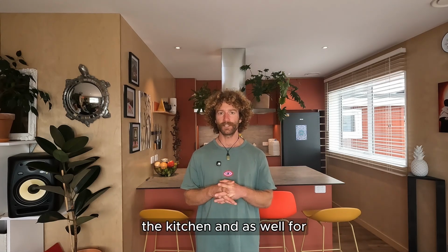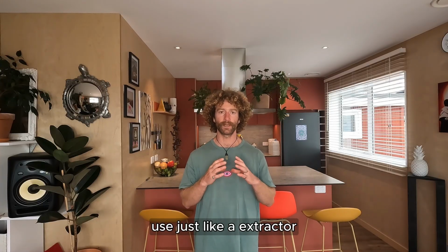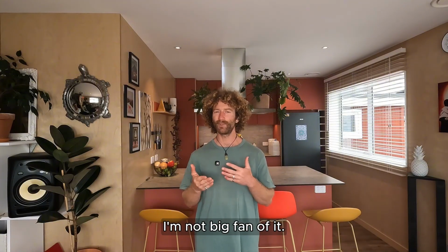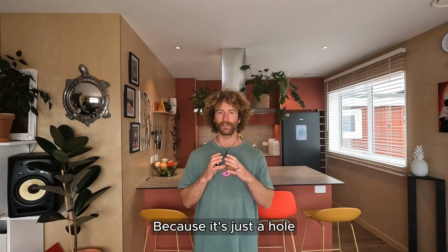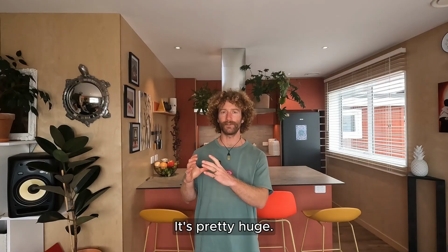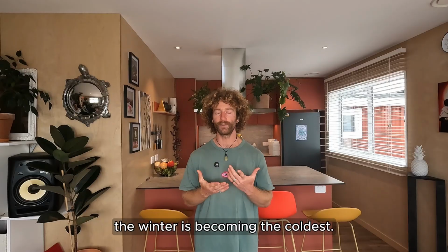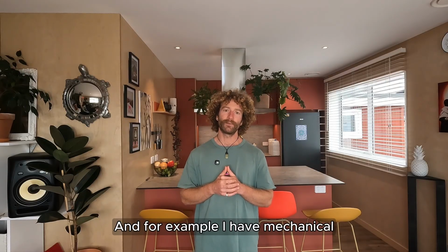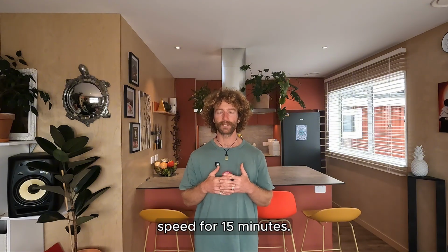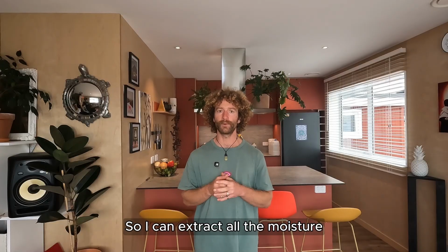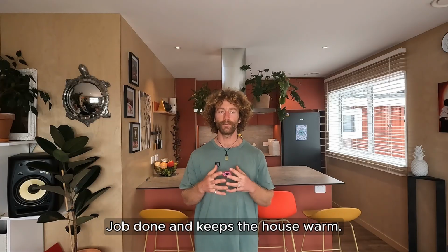And another thing for the kitchen and as well for the bathroom is ventilation. For the bathroom, most of the time people here use just an extractor fan that is in the wall. I'm not a big fan of it. Even if it's a fan, I'm not a fan. Because it's just a hole in the wall, like 150 diameter, it's pretty huge. And the bathroom, you want to keep it the warmest room of the house, and in the winter it becomes the coldest. For example, I have mechanical ventilation in this house, so I just press the button and it runs at maximum speed for 15 minutes, so I can extract all the moisture from the bathroom when I shower. Job done, and it keeps the house warm.